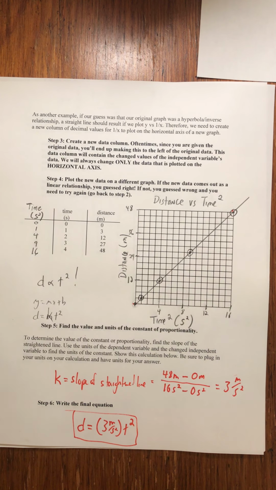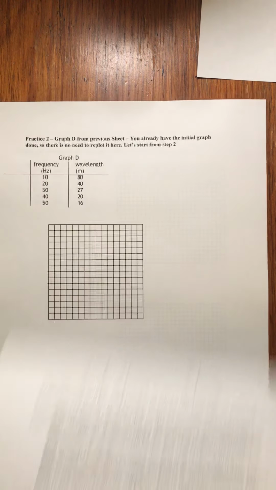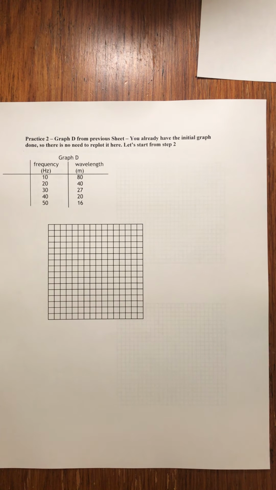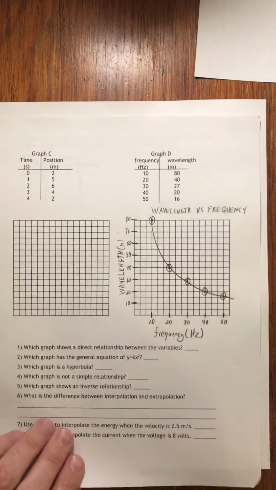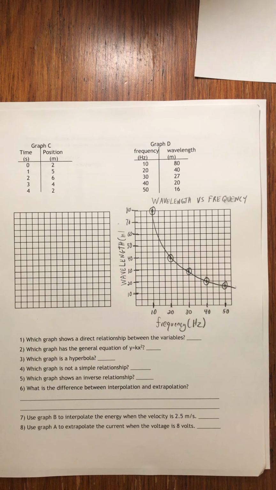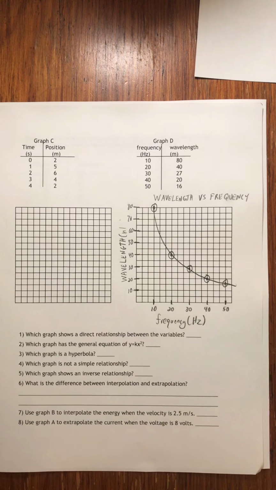So let's try it one more time with another sample. And so, here's our sample. Graph D from our previous packet. Just to remind you of what that looks like, graph D from the previous packet was wavelength versus frequency. You did that for homework, you got corrections on it. This is what it should look like.